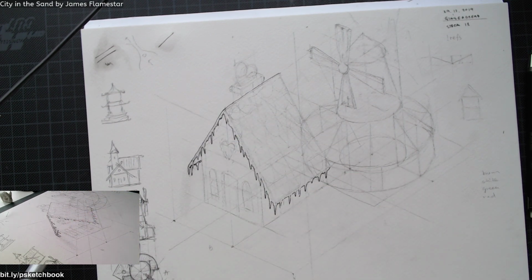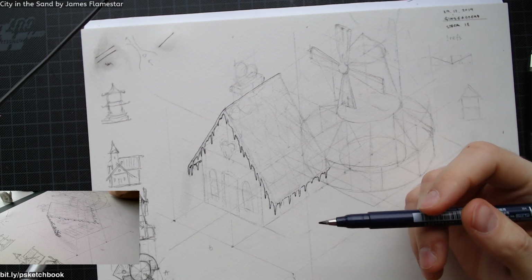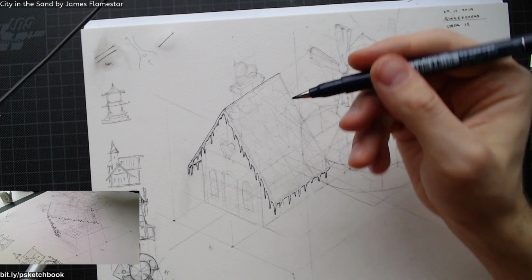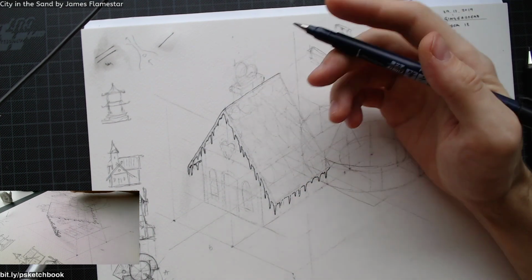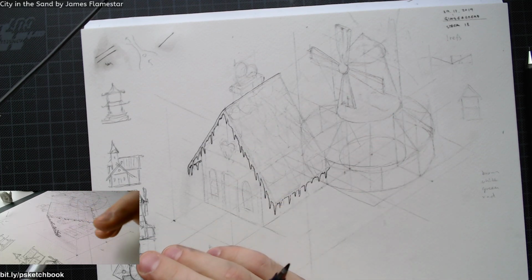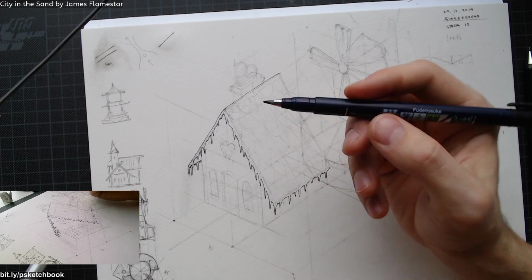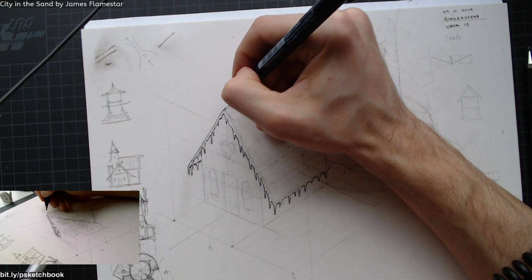And we also need to keep in mind which elements will be gingerbread and which elements will be glaze, and make sure we draw the border between them, because it will be much easier later with watercolor.